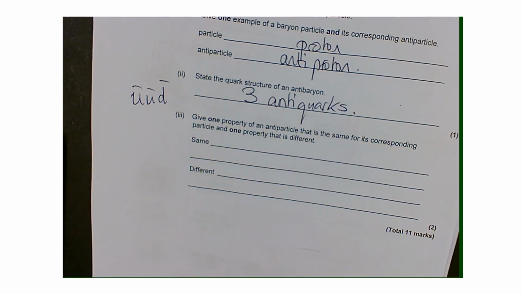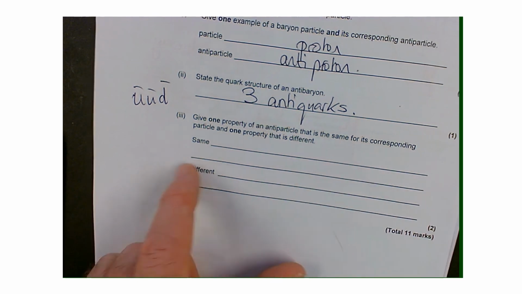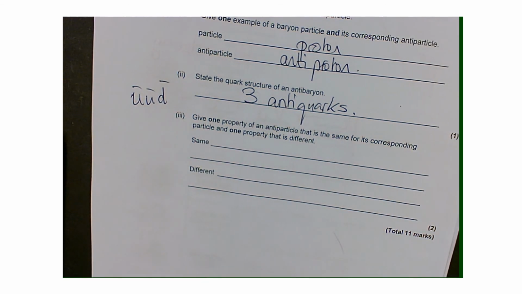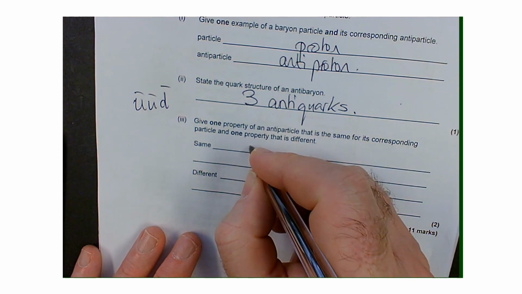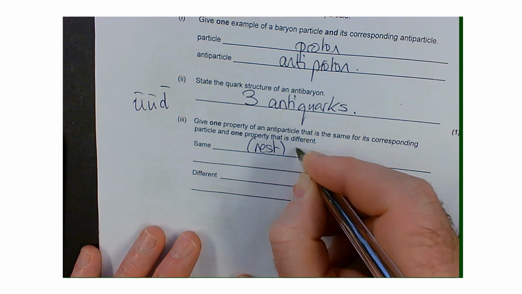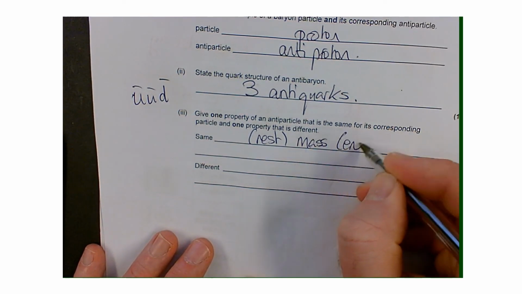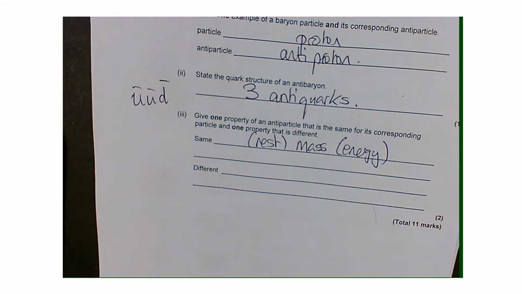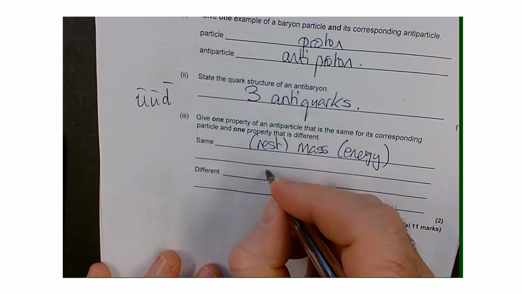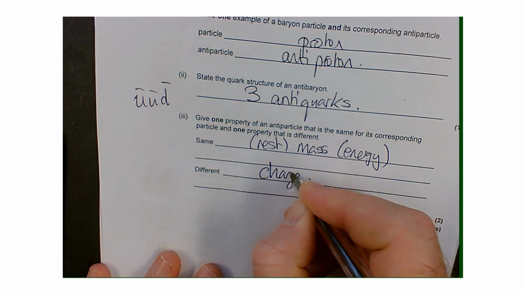And then finally, give one property of an antiparticle that is the same as its corresponding particle and one property that's different. Edwin, a property that's the same. Mass. Yeah, so we've got the same mass energy. I'm going to write that. And then the one that's different, Darrell? Charge. Yeah. Okay, very good. Right.